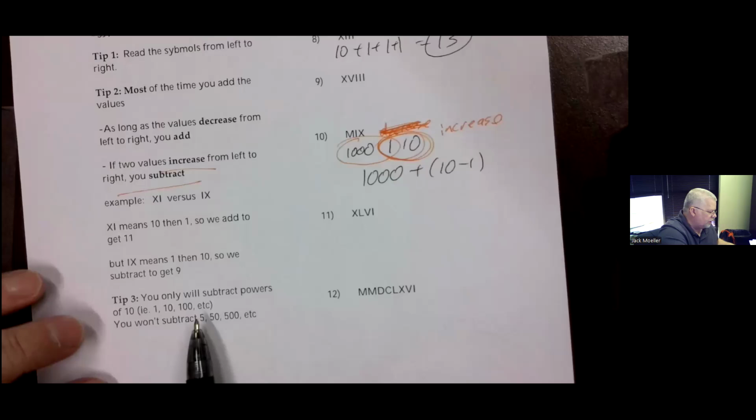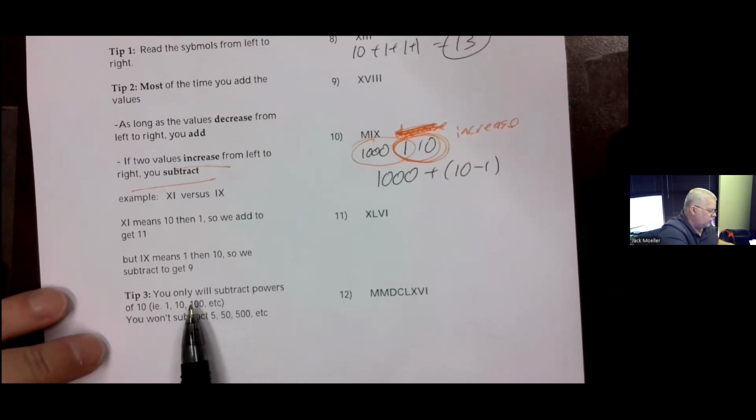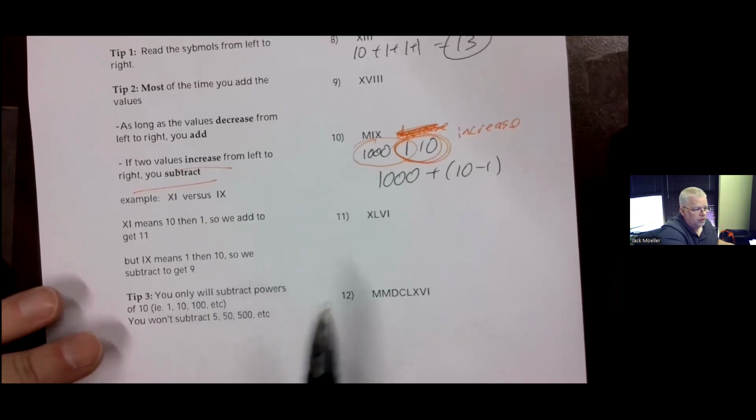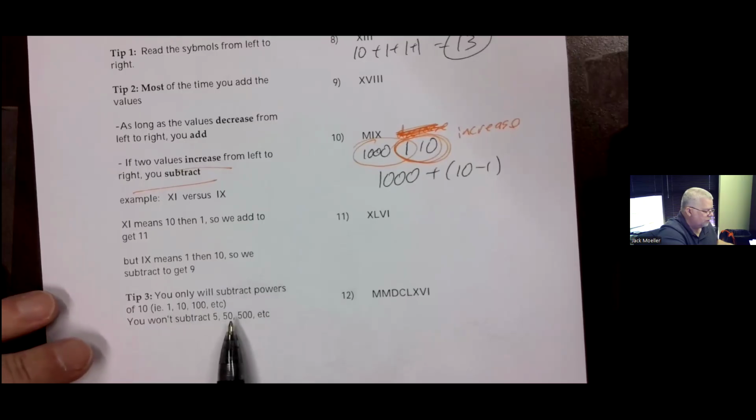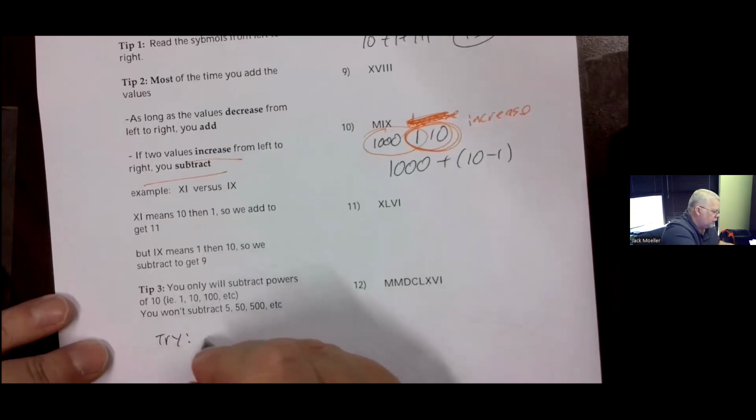Now, a couple other things to point out. We can only subtract powers of 10. So you can only subtract 1, 10, 100, and so on. We won't be subtracting 5s, 50s, or 500s. The reason is, let's say that you try to write something like VX.